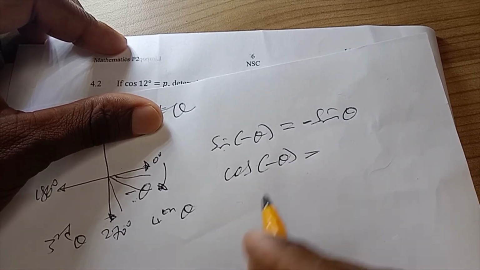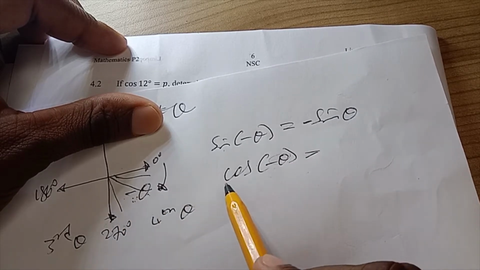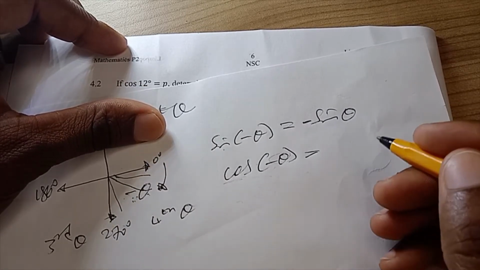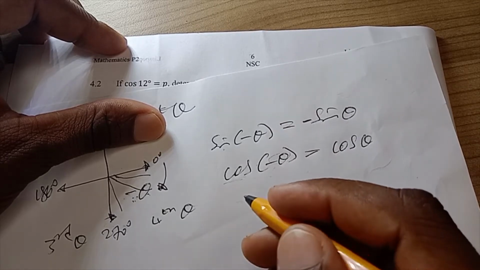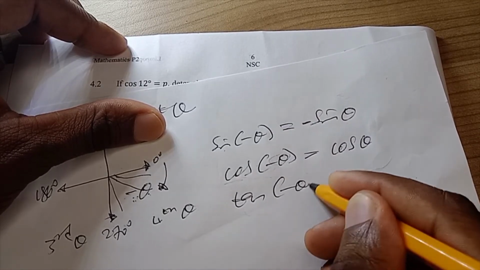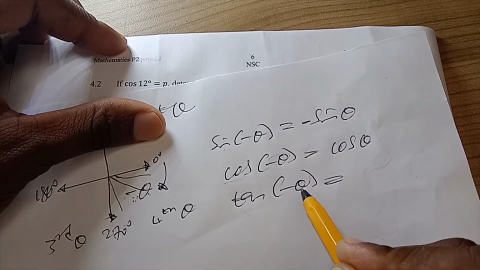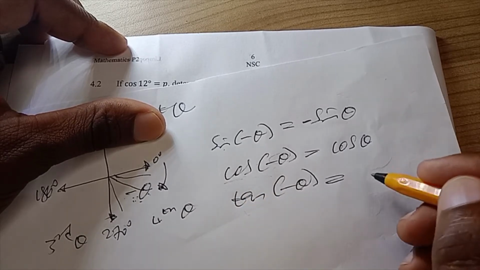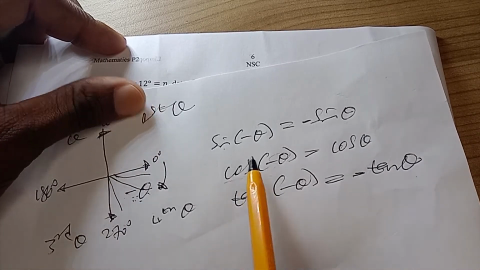Then we come to cos of the negative angle. We ask ourselves which quadrant the negative angle falls in. We know it falls in the fourth quadrant. In the fourth quadrant, is cosine positive or negative? We know that in the fourth quadrant only cosine is positive. Then this reduces to positive cos theta. With the tangent of the negative angle, we know that the negative angle falls in the fourth quadrant, and in the fourth quadrant tangent is negative. Then this reduces to negative tan theta, okay. We are going to use this knowledge to answer the first question.